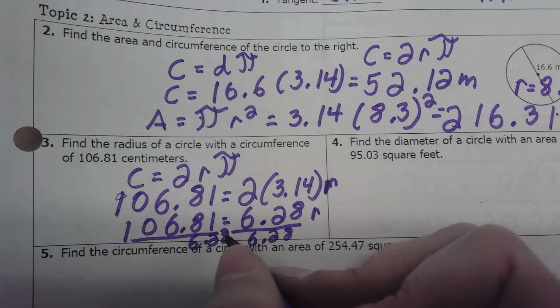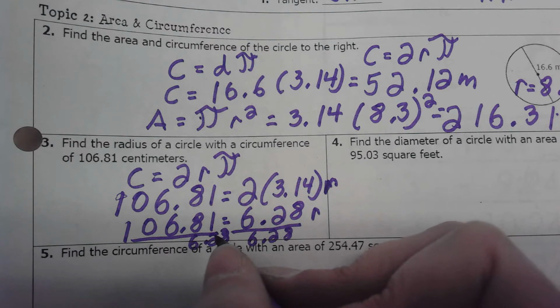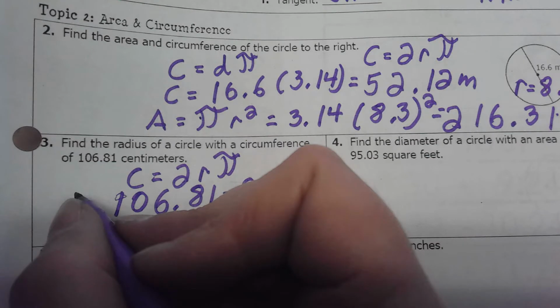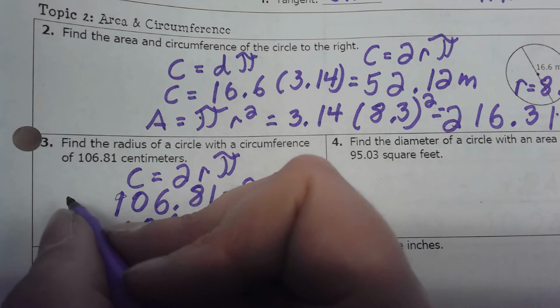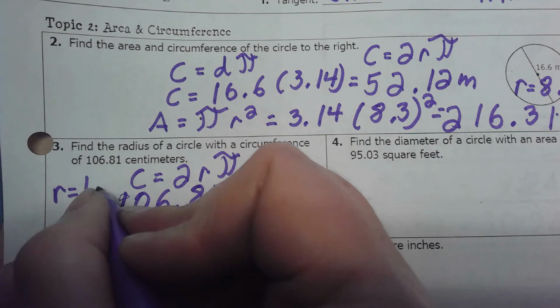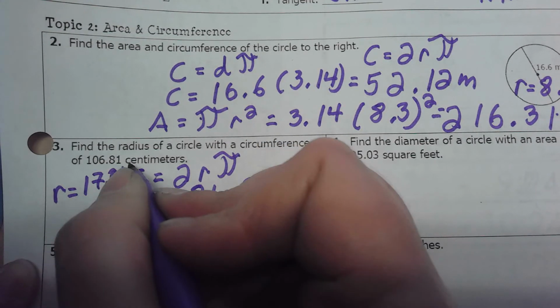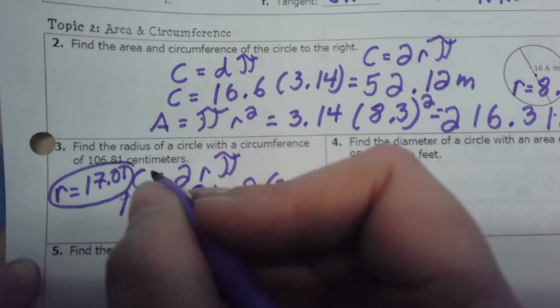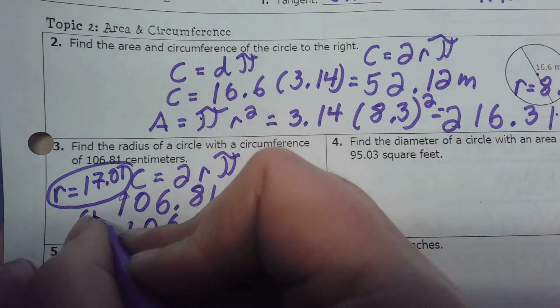Remember, what we do to one side, we must do to the other side. Okay, and I get 17.01 for the radius. And that would be centimeters.